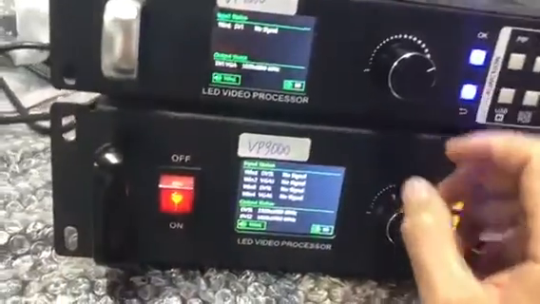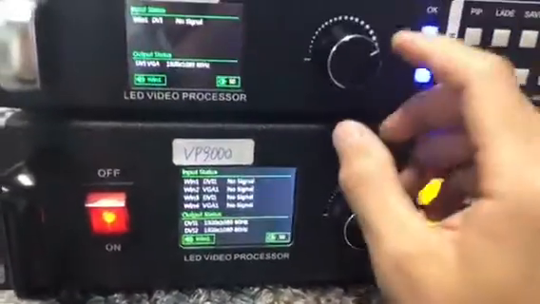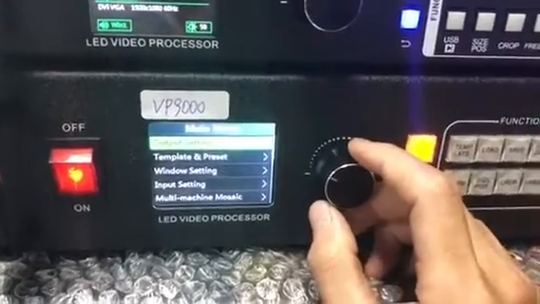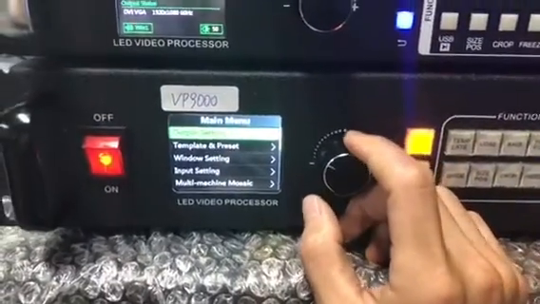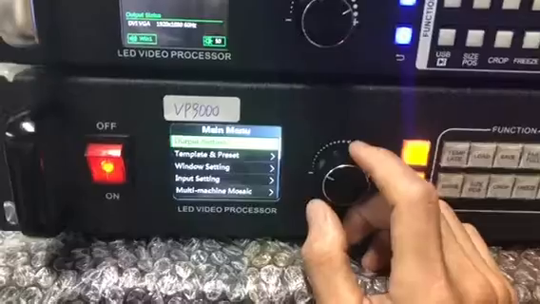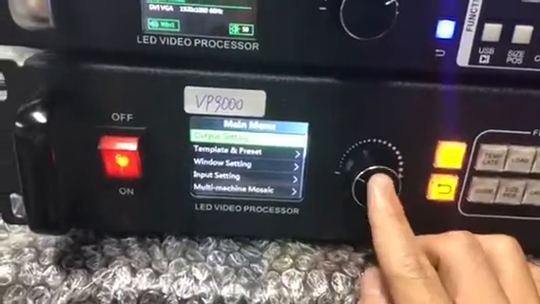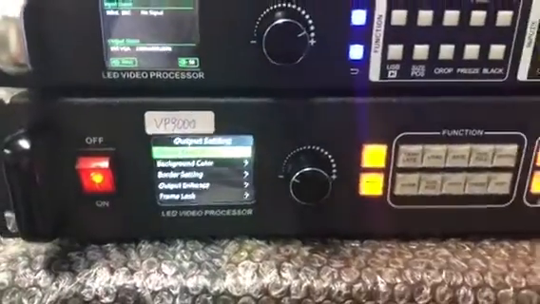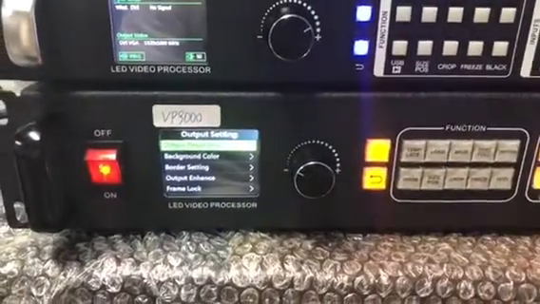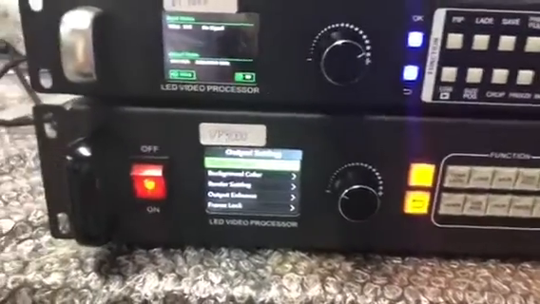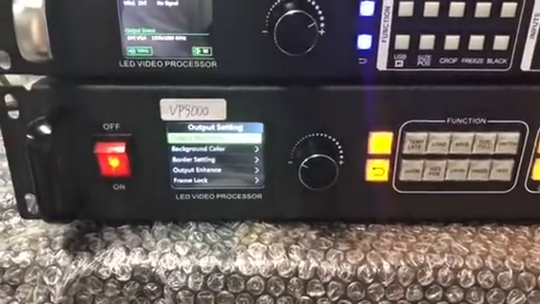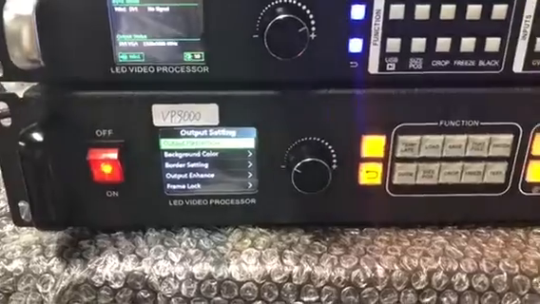Now let's check the menu. Here, the first one is the output setting. And then we click output resolution. As you know, when we use an LED screen, the input and the output are not exactly the same most of the time, right?